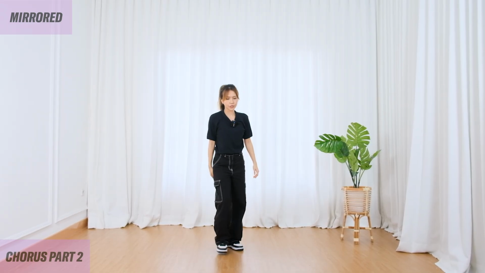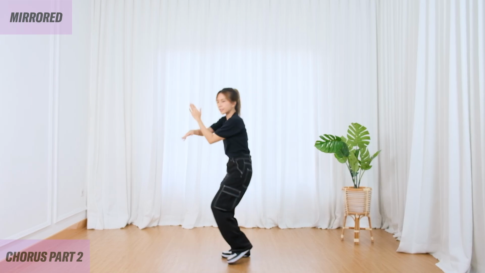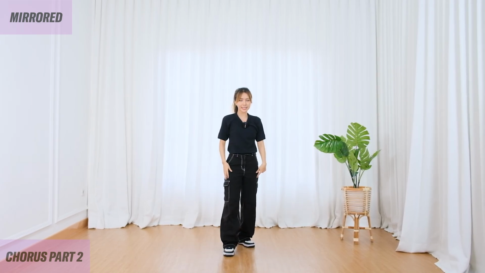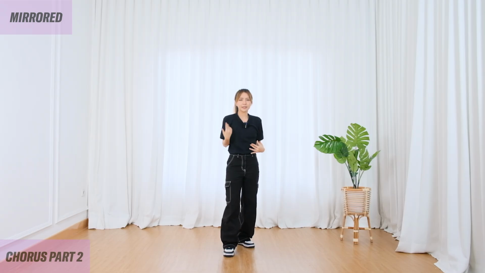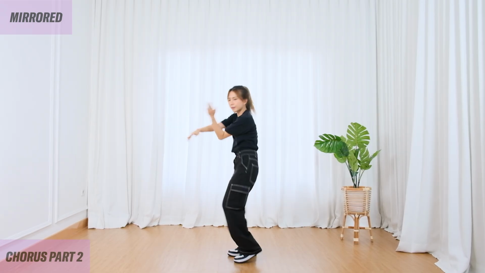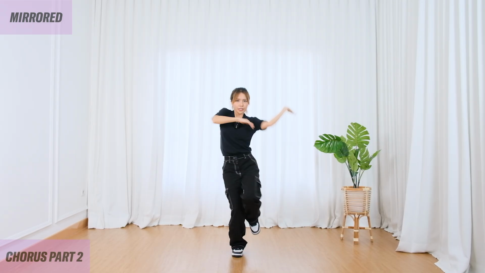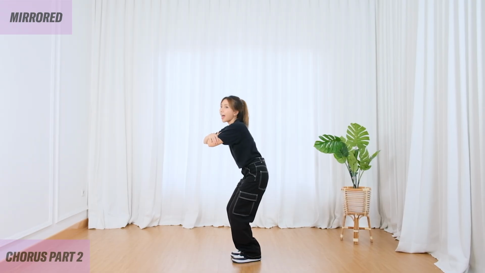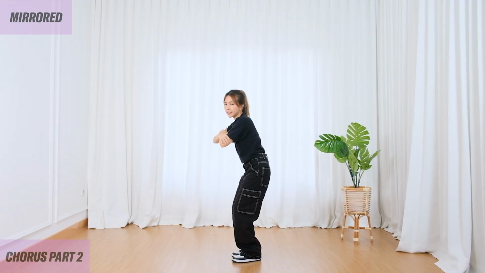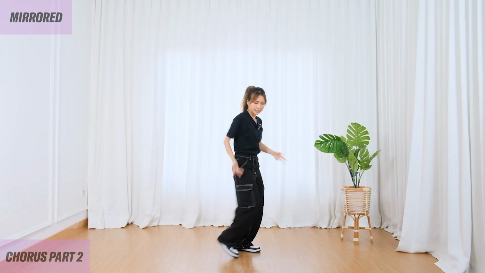So, step, stay. From here, it's gonna be a little dramatic moment when you twist your body a little bit, like this. Step, stay. And then your right foot is gonna be sliding to the back, and then stay.